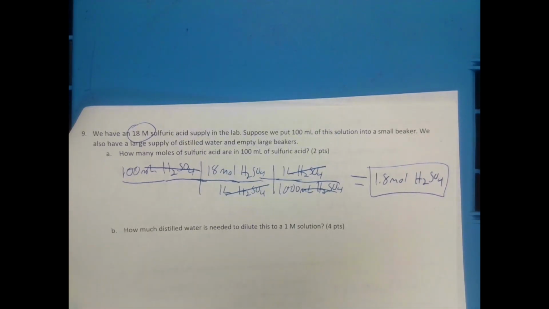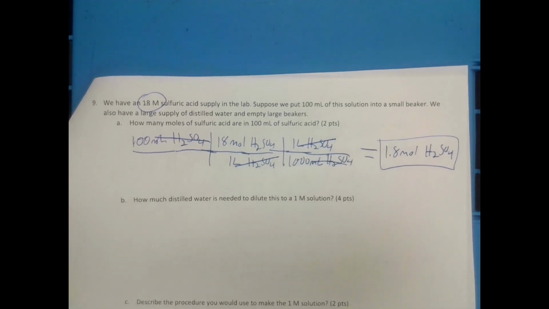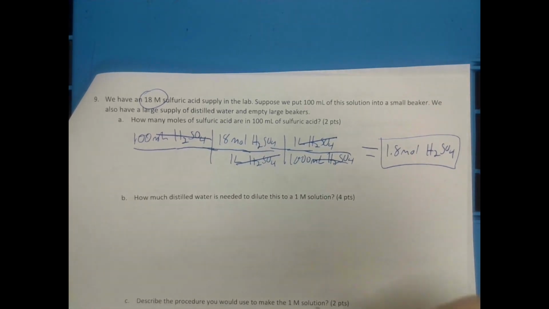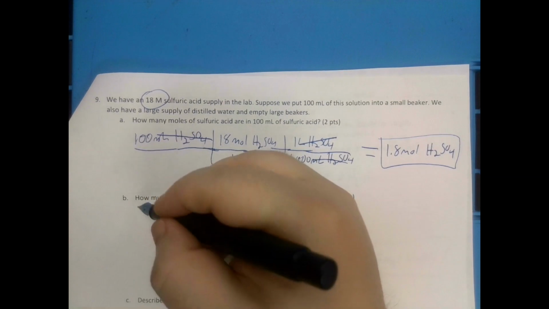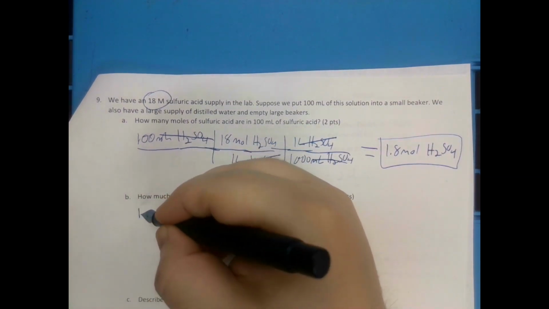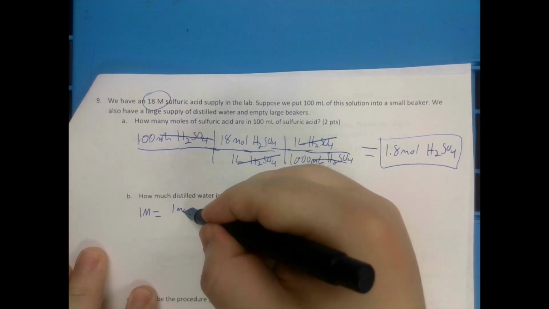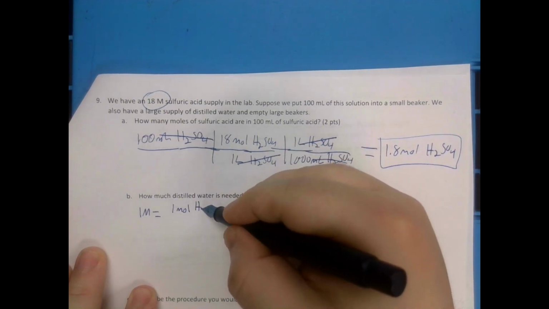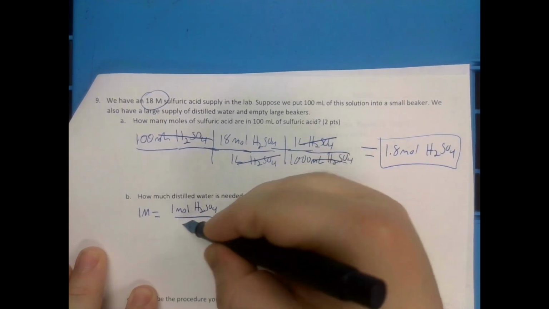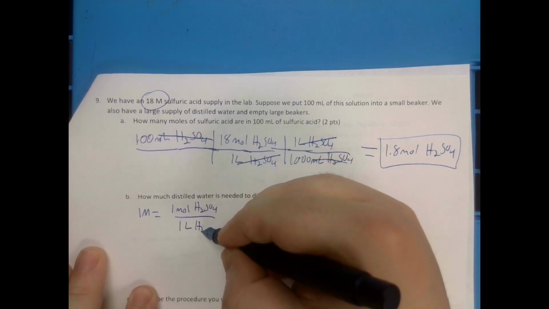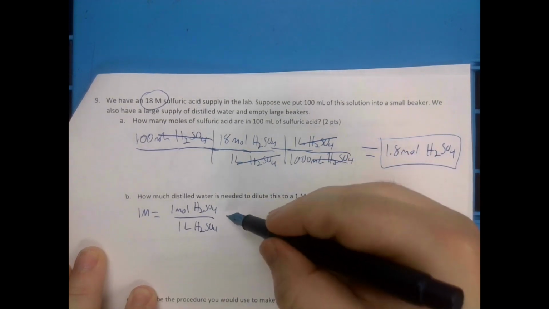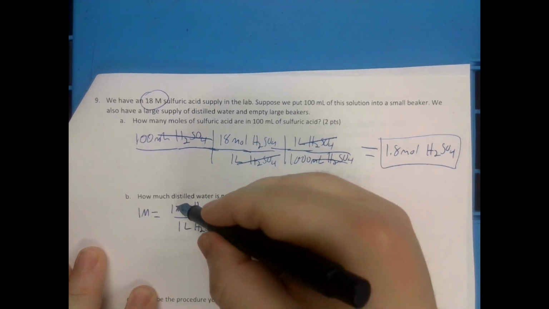How much distilled water is needed to dilute this to a 1 molar solution? A 1 molar solution means you have 1 mole of sulfuric acid per 1 liter of solution, or equivalently a 1-to-1 ratio.